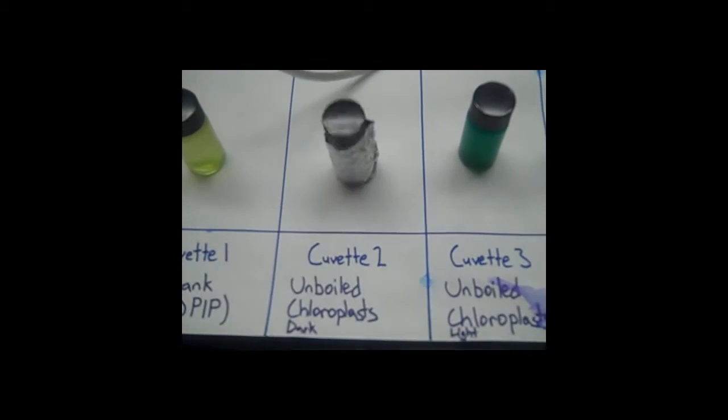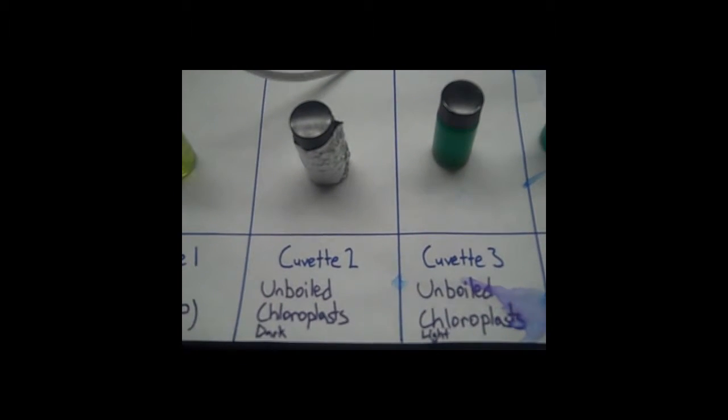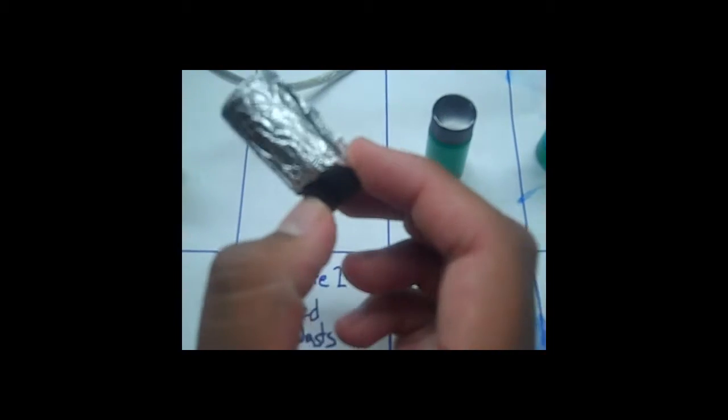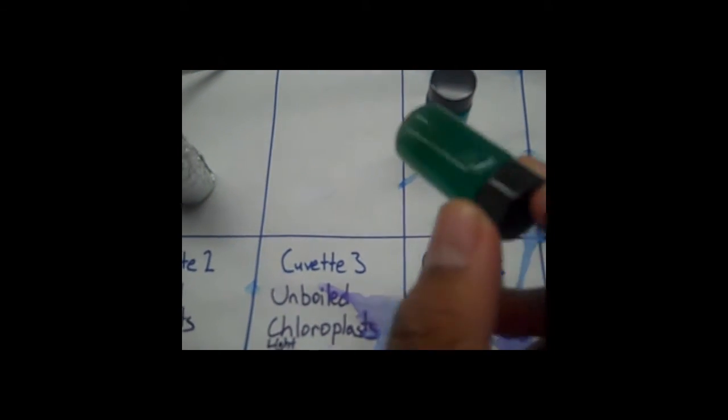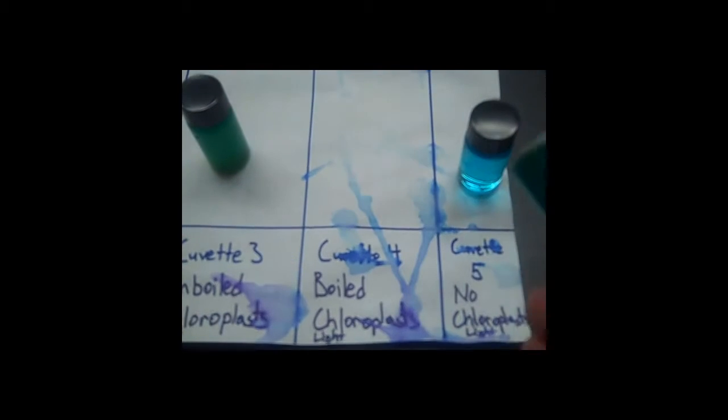Cuvette 2 contains unboiled chloroplast and buffer and is enwrapped in foil to represent the dark reaction. Cuvette 3 contains unboiled chloroplast and buffer and DPIP to represent the light reaction. Cuvette 4 contains boiled chloroplast and buffer and DPIP and represents the light reaction. Cuvette 5 has no chloroplast and only DPIP and buffer and does the light reaction.